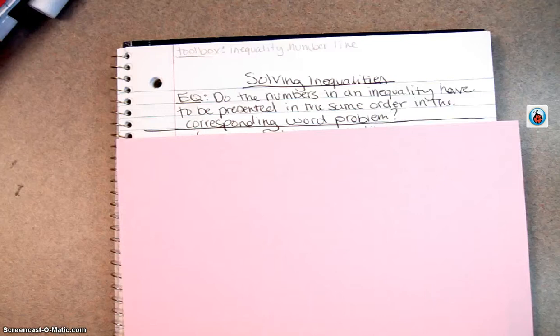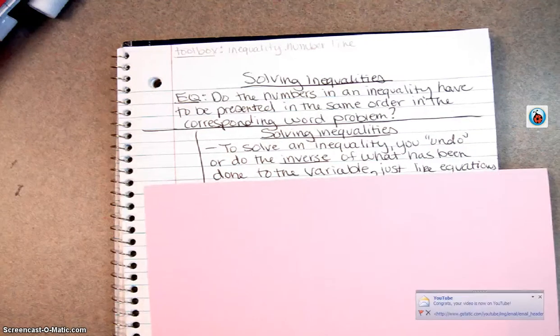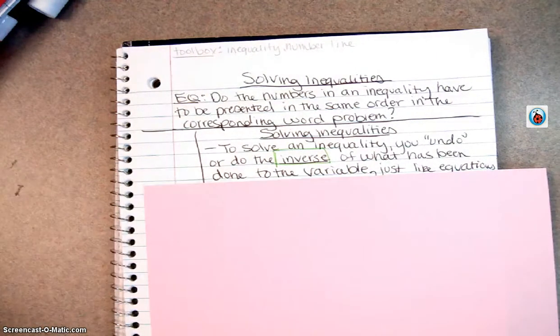If you need to pause and copy that information, please feel free to do so. All right, I want you to go ahead and write this down. To solve an inequality, you undo or do the inverse. Remember, inverse is the opposite of what has been done to the variable, just like equations. To solve an inequality, you undo or do the inverse of what has been done to the variable, just like equations. If you need to pause to copy that down, go ahead.